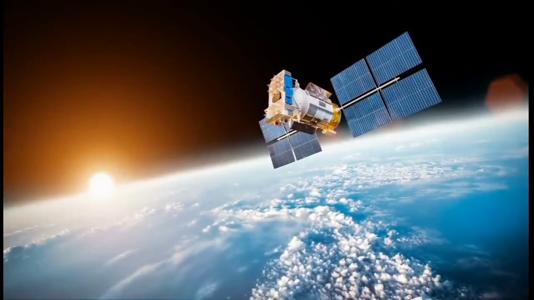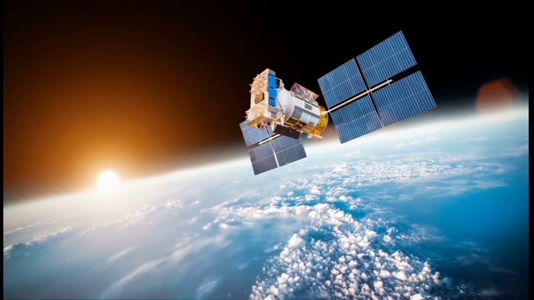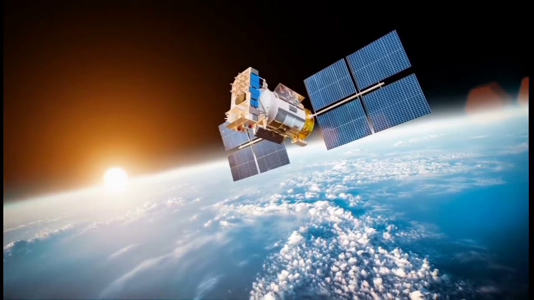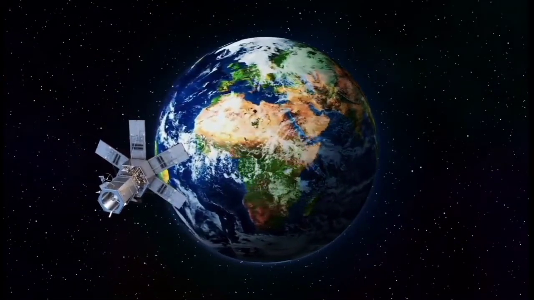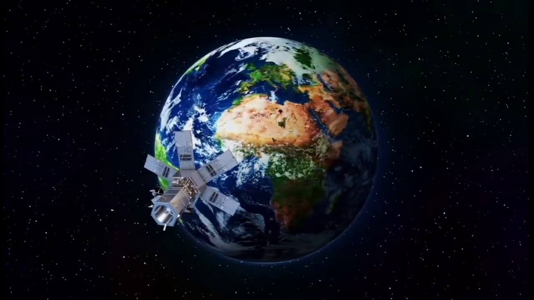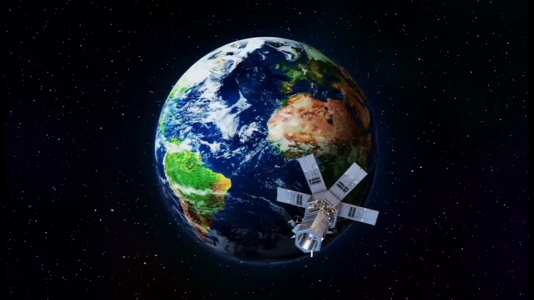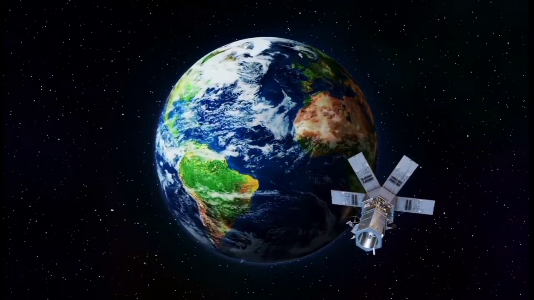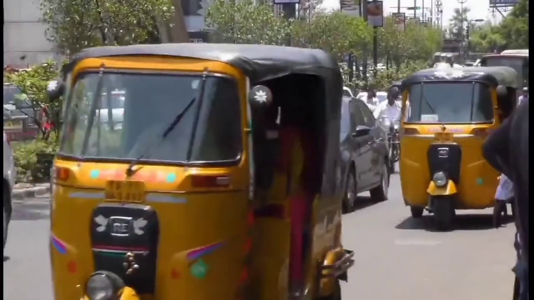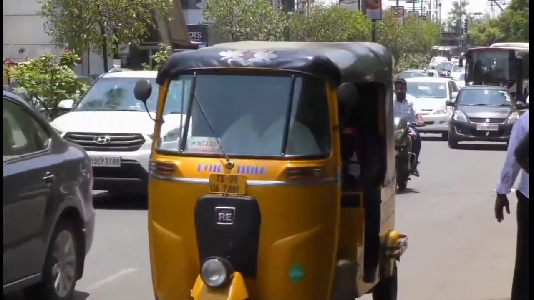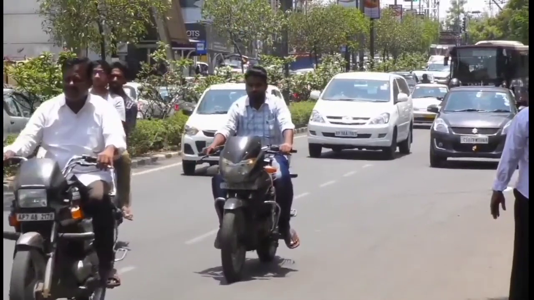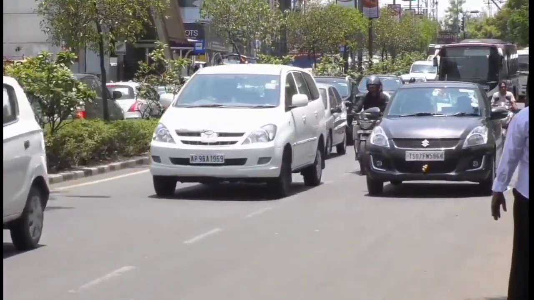Now let's look at an object that retains its state of motion. A satellite orbiting the Earth continues to revolve with constant velocity, as no external force, such as friction, is applied on it. In real life, on Earth, it is difficult to find an ideal frictionless surface.